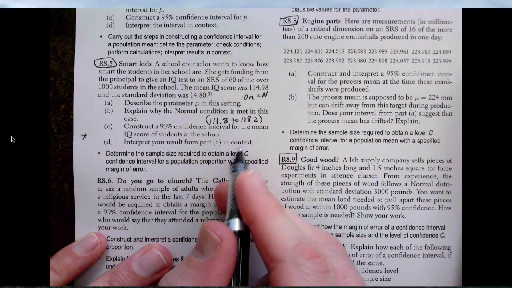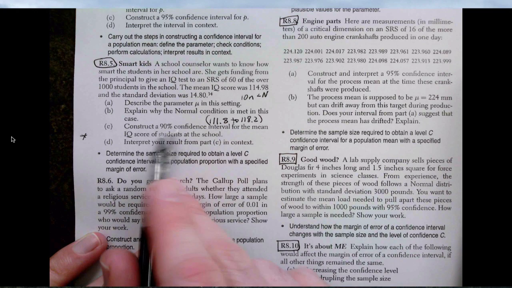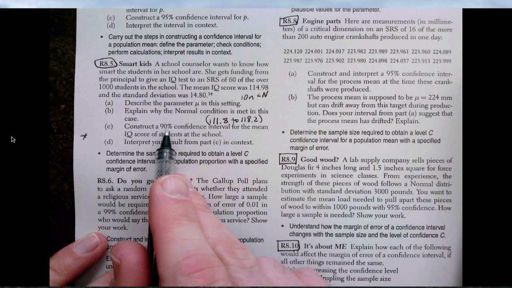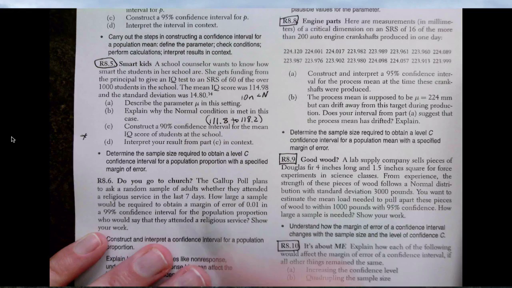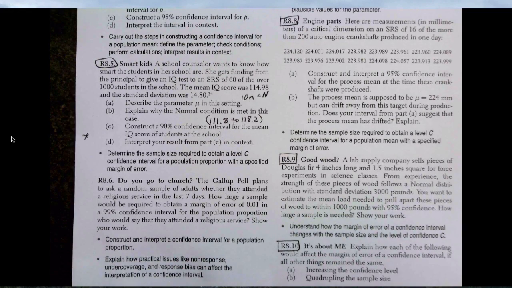Interpret results from Part C in context. So we are 90% confident that the true mean IQ score of students at the school is between 111.8 and 118.2. So the school is pretty smart because the average is really around like 100 for the general population.